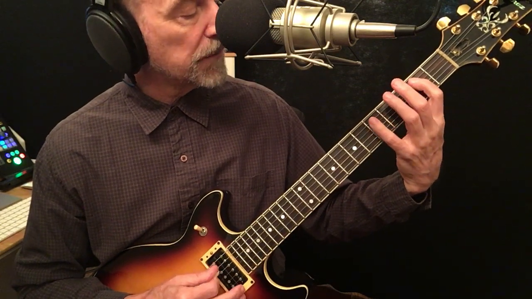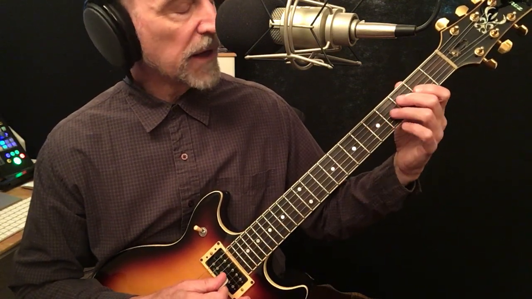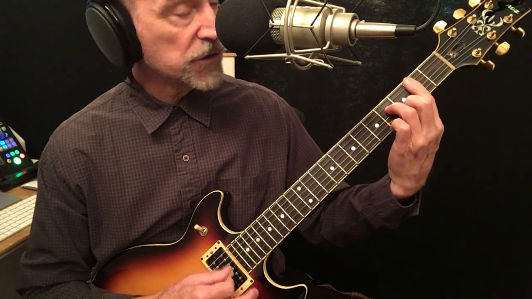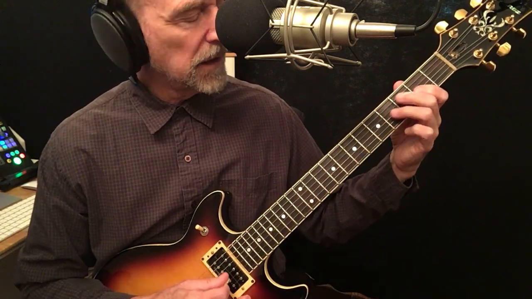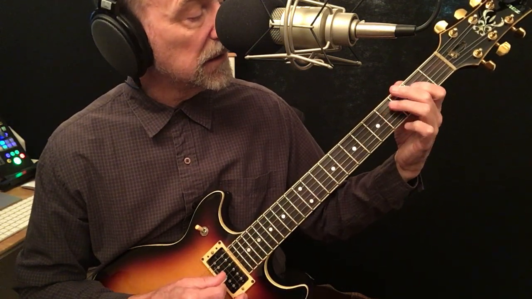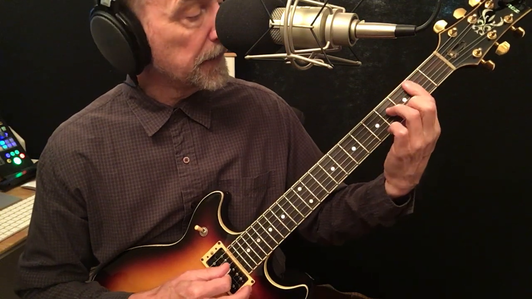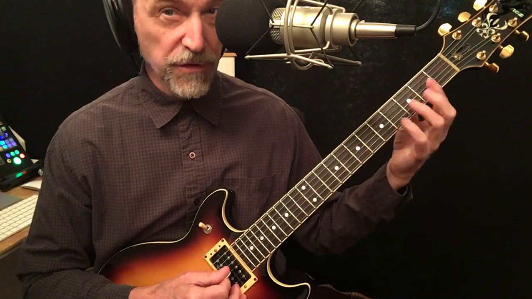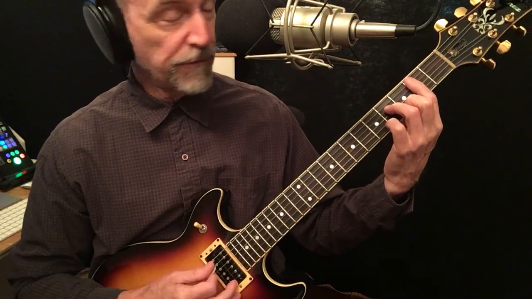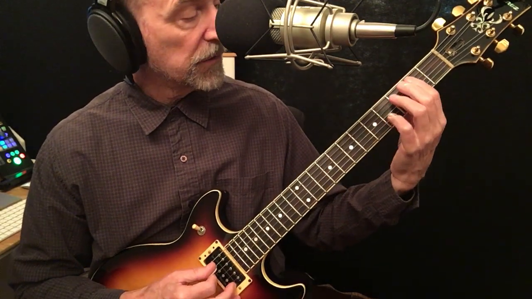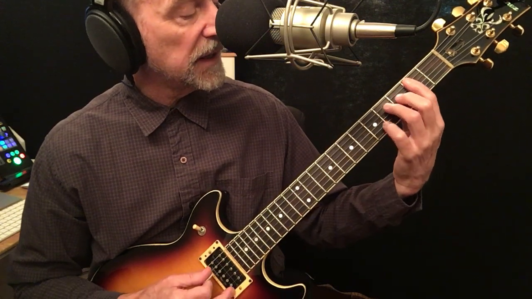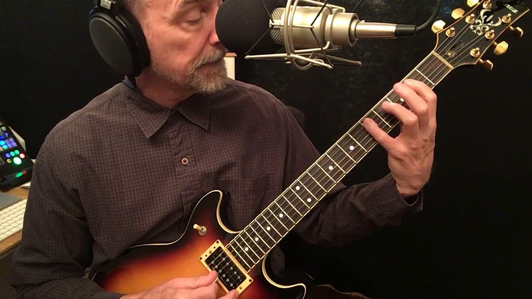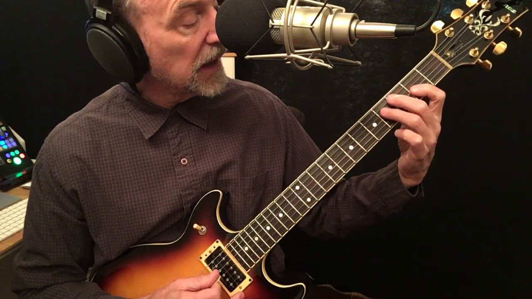So B, D, F sharp, A. Okay, then modal pentatonic here, B minor pentatonic, B, A, F sharp, E, D, B, A, B. Just very, very familiar. So it's not going to look quite so familiar because of the open strings, but as I work my way up the fingerboard, it'll look more familiar. B minor 7th chord, B, D, F sharp, A, B minor pentatonic backwards. B, A, F sharp, E.